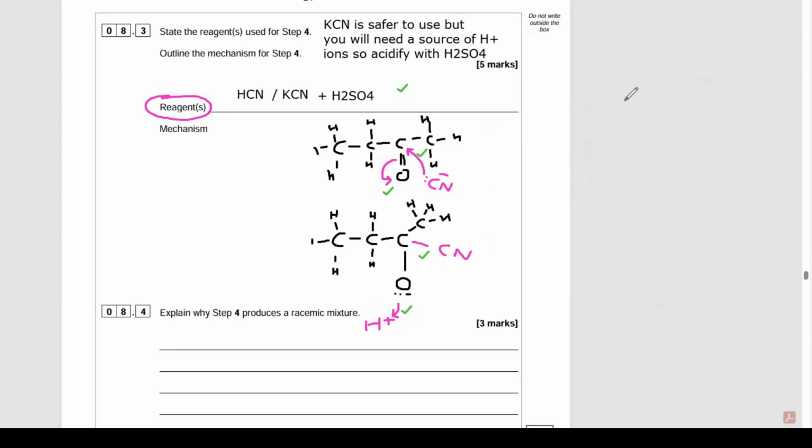Right, explain why step 4 produces a racemic mixture. Why don't you pause the video, have a go? There's 3 bullet points for this that you need to know off by heart. So I would write down how do racemic mixtures form on your revision card. Then on the back have 3 bullet points that you've memorized.